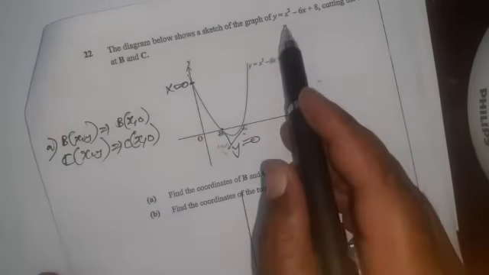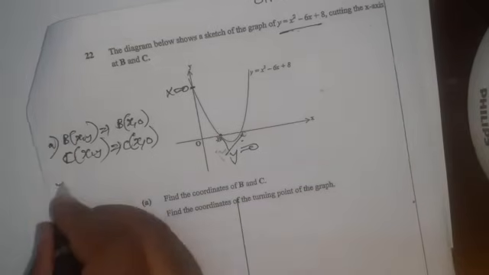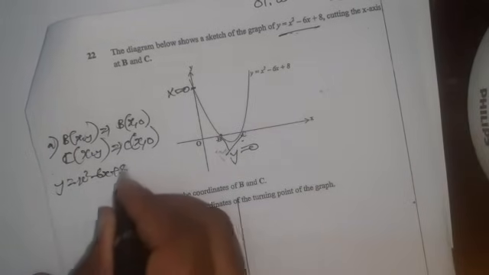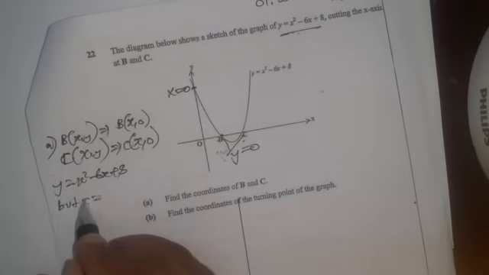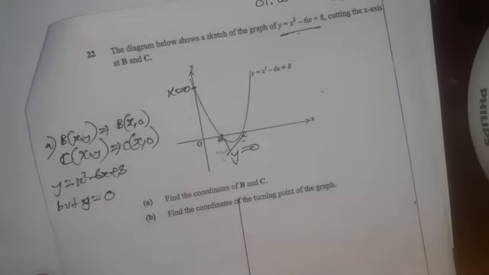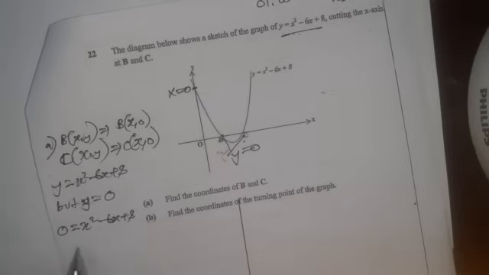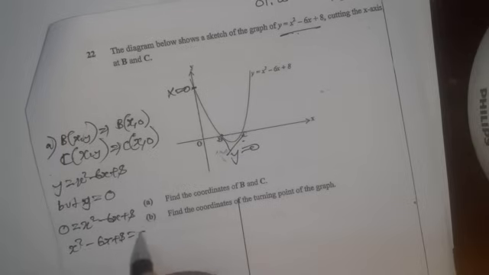We are going to deal with this equation, the function that has been given. We'll say y is equal to x squared minus 6x plus 8. But y is equal to what? 0. Meaning that when there is y here, we're going to put 0. So we'll say 0 is equal to x squared minus 6x plus 8. Or you can say x squared minus 6x plus 8 is equal to 0. You can put it on your left-hand side.